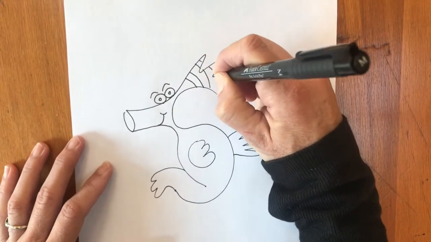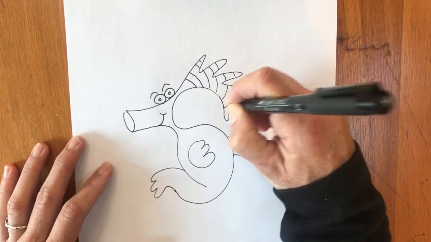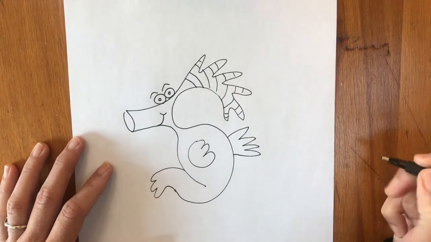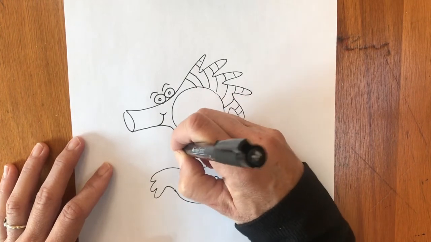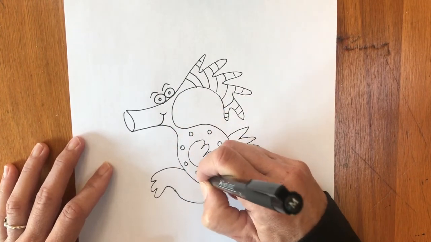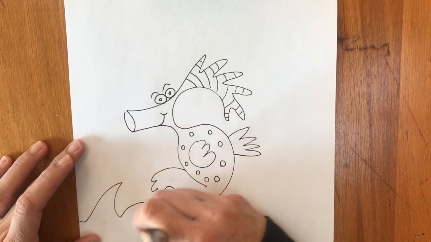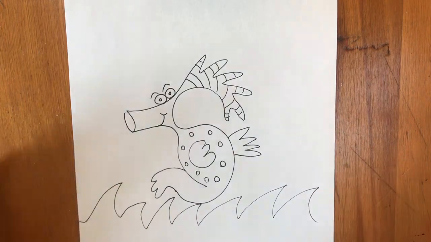I can put some stripes on his head. You can just add more and more details. You know, we love to add details in our artwork. The more details you add, it makes your creation look more interesting. I could do some polka dots over here because I love adding circles to things. Since he looks like he's swimming, maybe I'm going to put some water underneath him. Looks like he's riding on top of the waves.